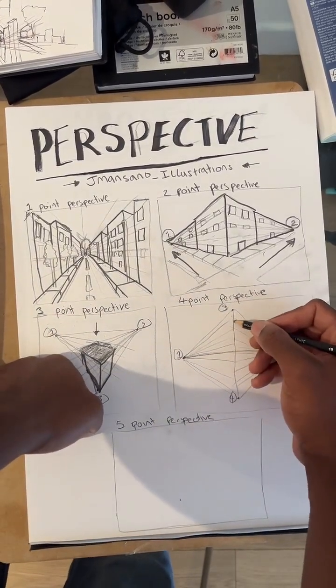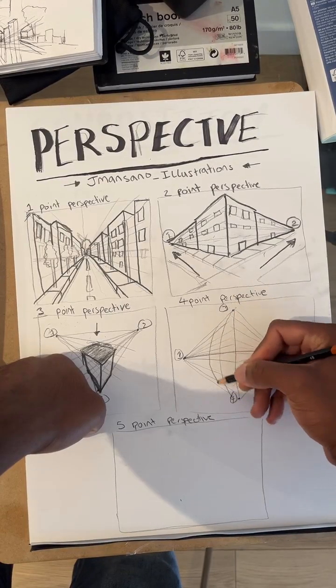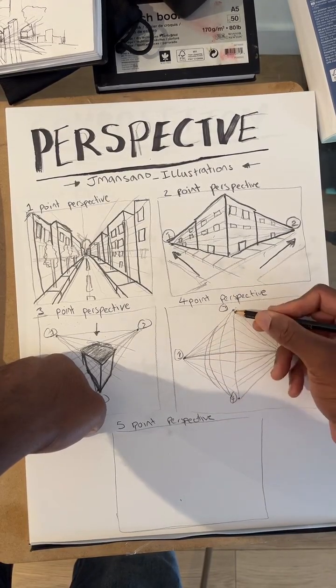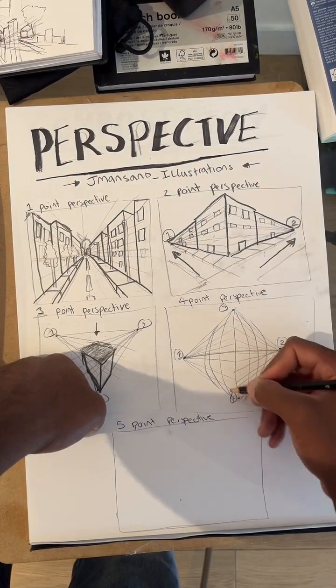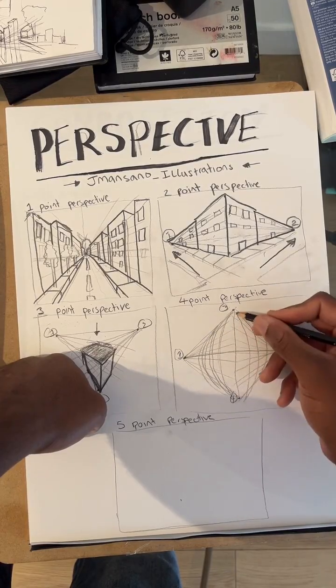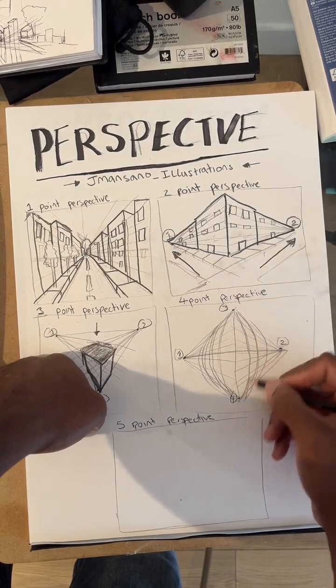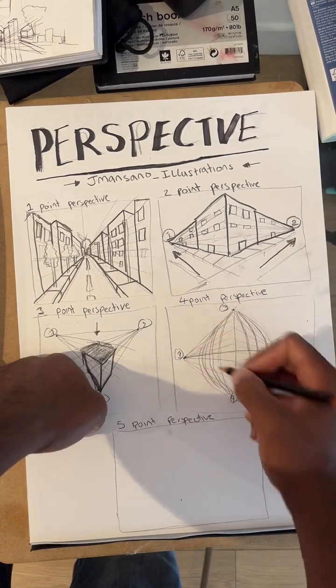So now it's kind of like this. You see the curve. It should all go in, really, to this point. It should go to this vanishing point.